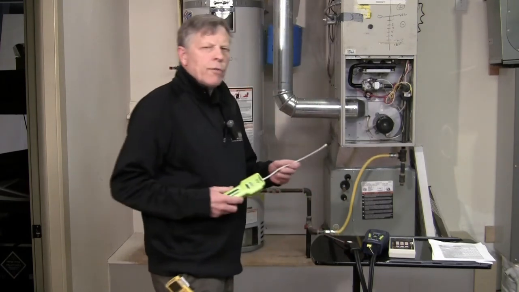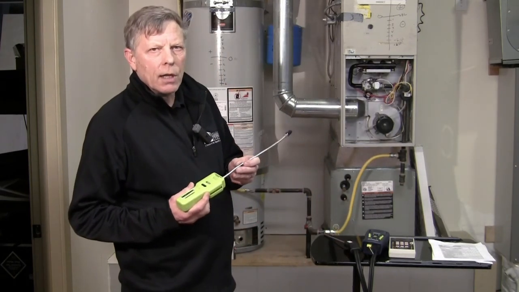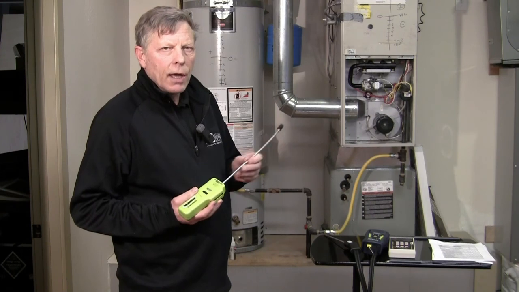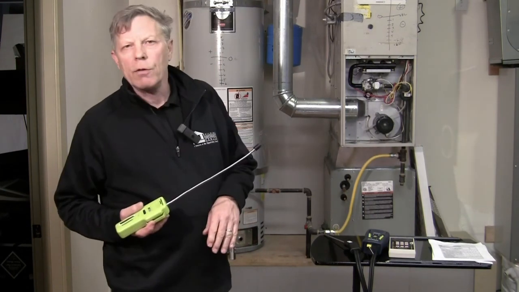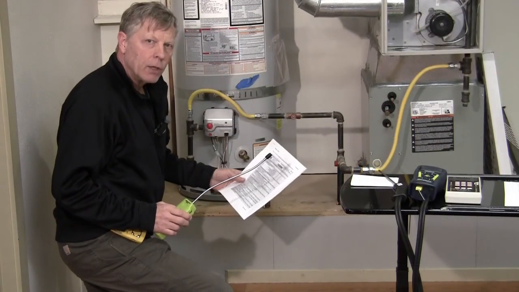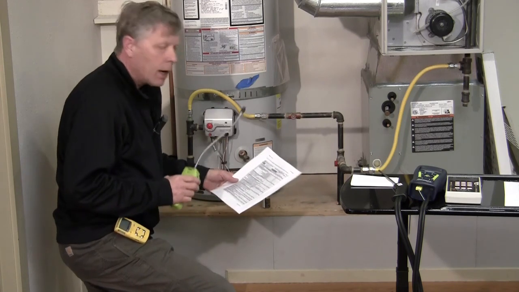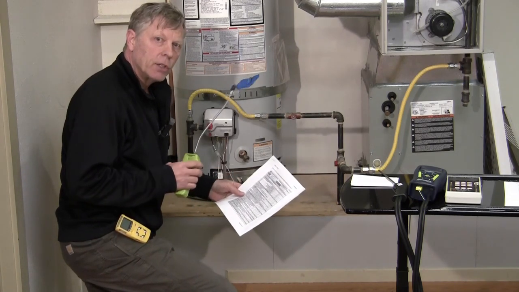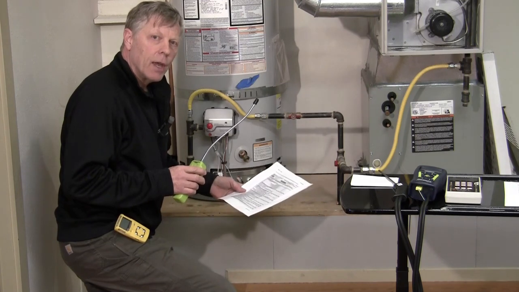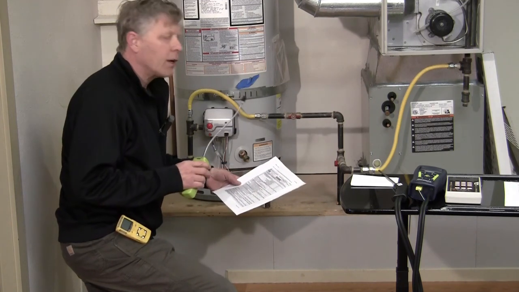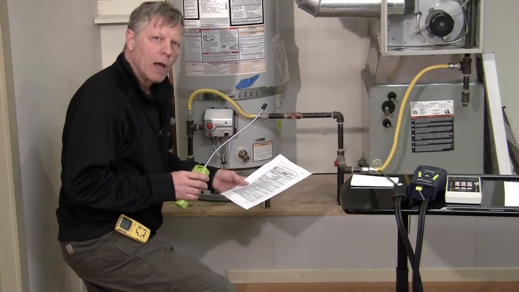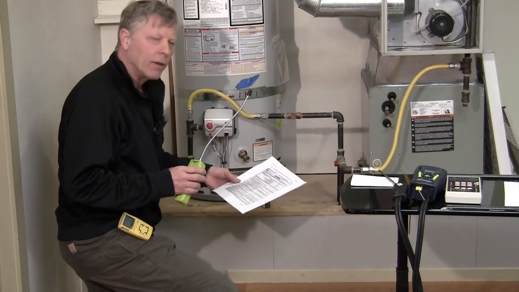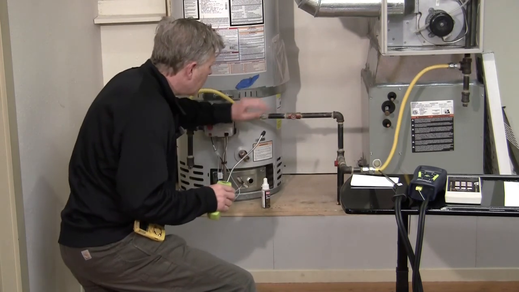Now, line 2 on the form is about testing the gas piping. You'll need to test all the gas piping in the house. I'm just going to test a small portion of it for the video today. Alright, we're on line 2 of the form. We're going to use our combustible gas leak detector to check this gas line for leaks. As I said earlier, we're only going to check a few joints to show you how to use the device, but you would be responsible for testing all the gas lines in the house. So I'll check a couple joints here.